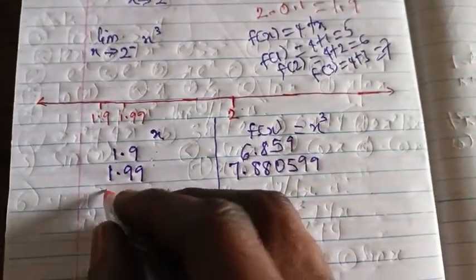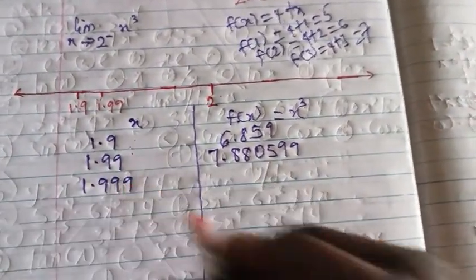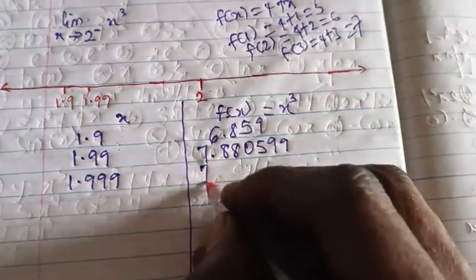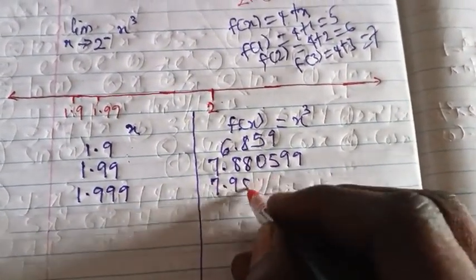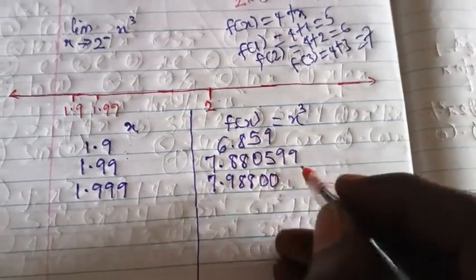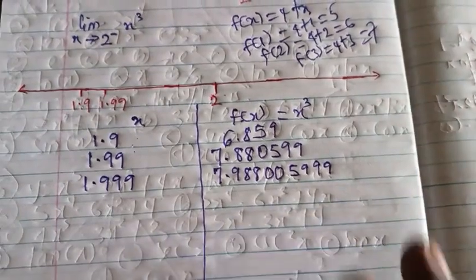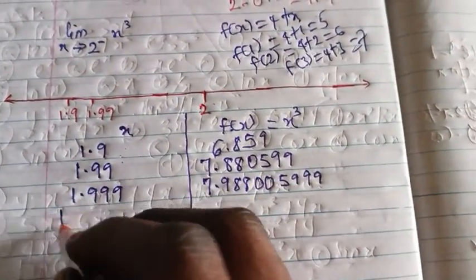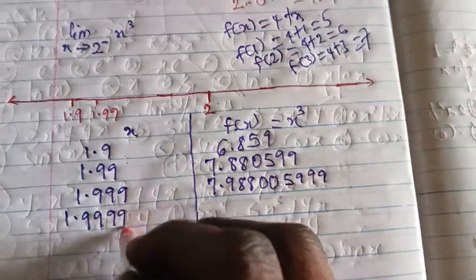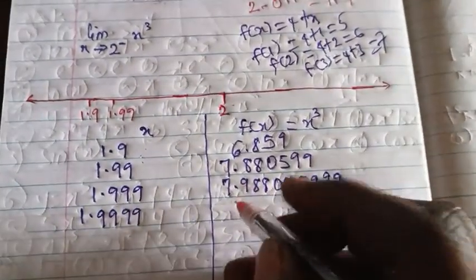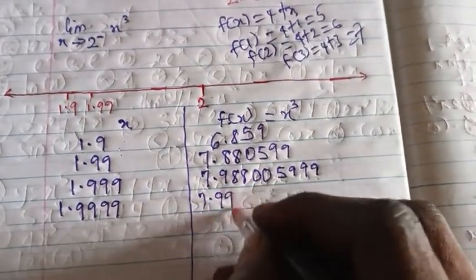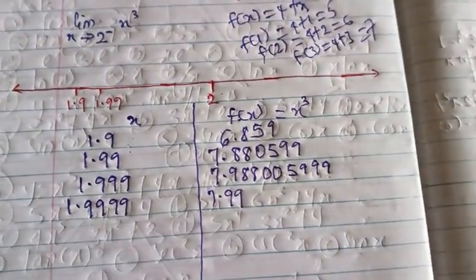How about to cube 1.999? You should get 7.98800599. That's still close. How about 1.9999? If you do that, you should get 7.99. You can do all this with your calculator, so you shouldn't worry.